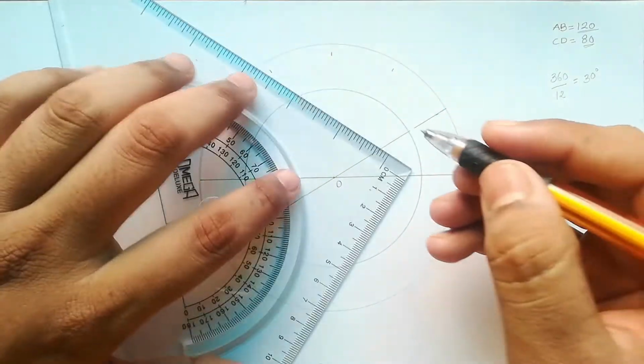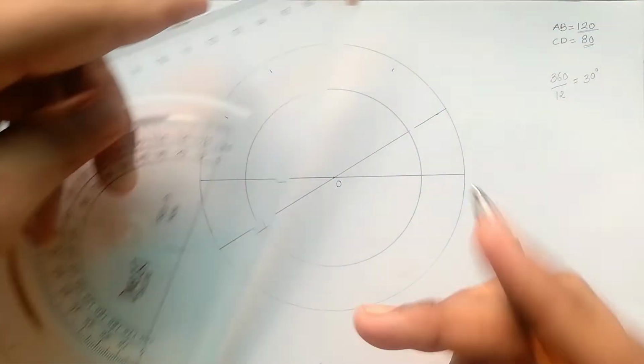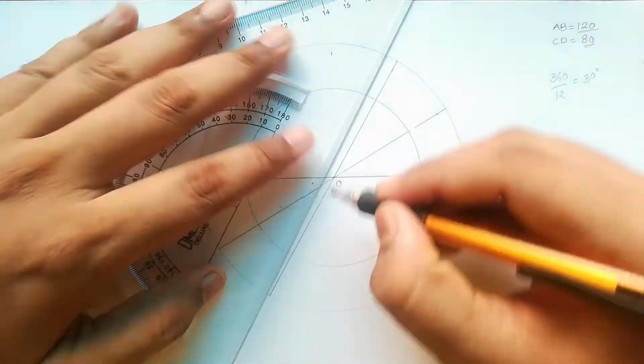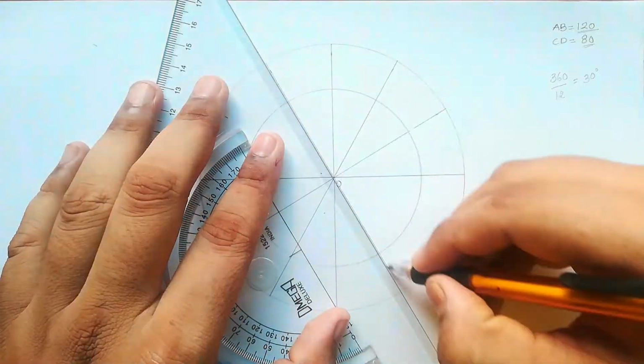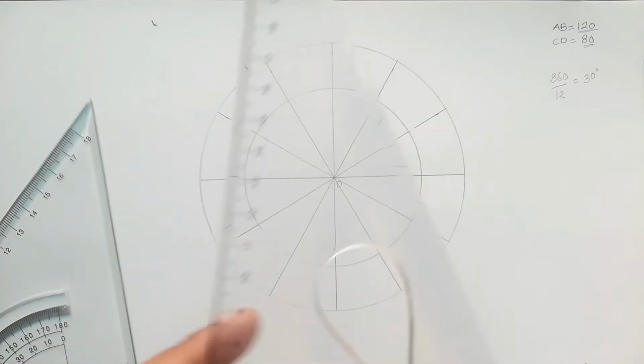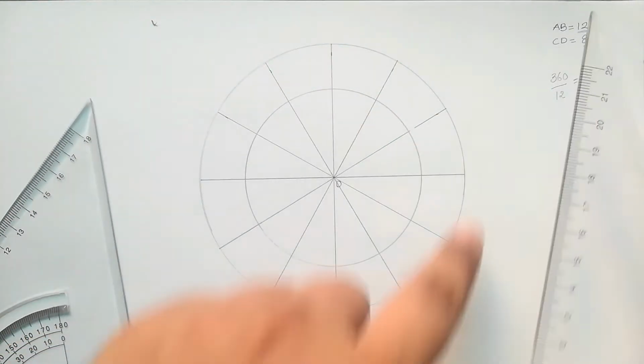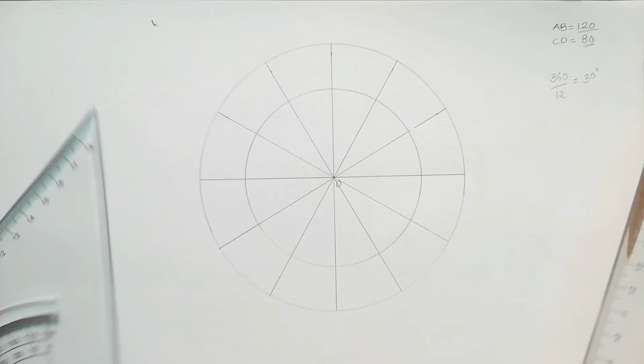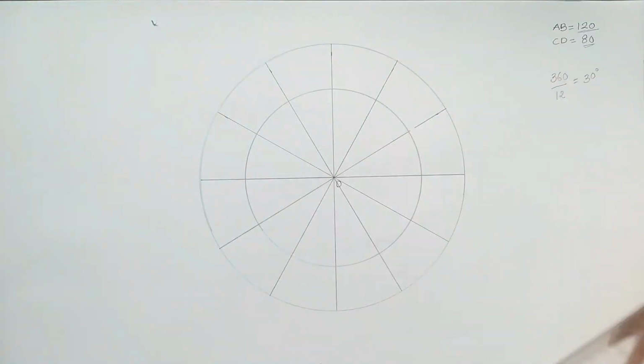I will do the same thing with the remaining points. You can also use the 30-60 degree set square for doing the same thing, but I have used a protractor over here for quick and easy usage.